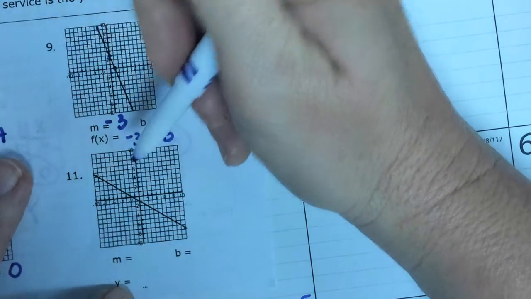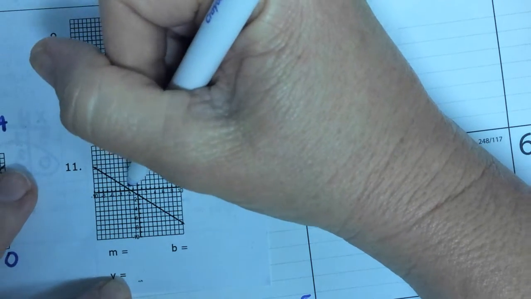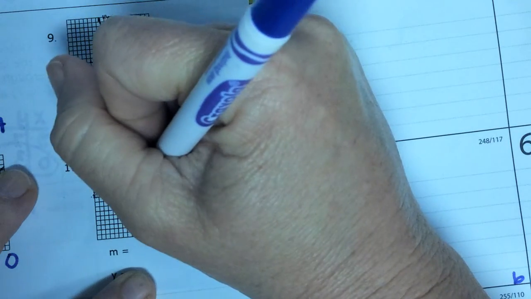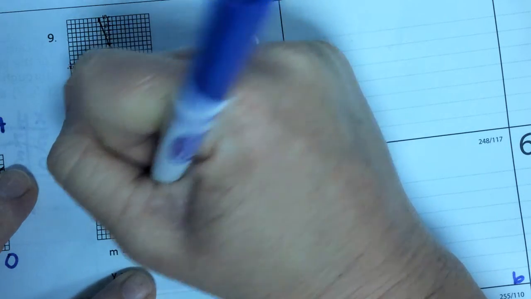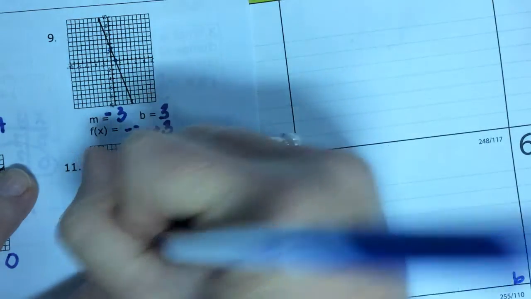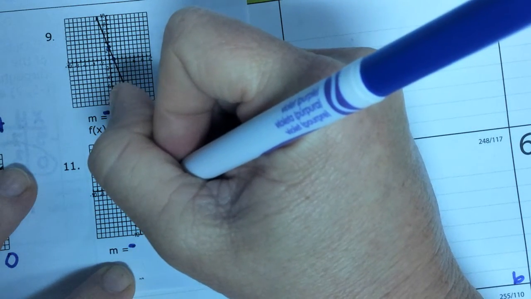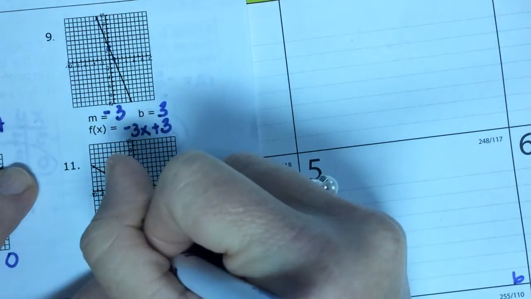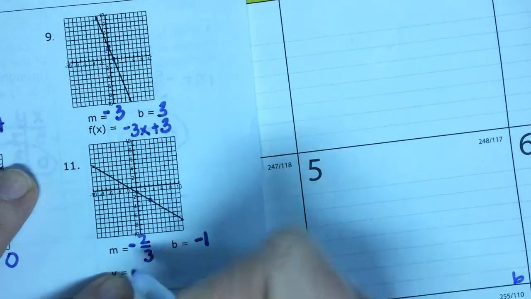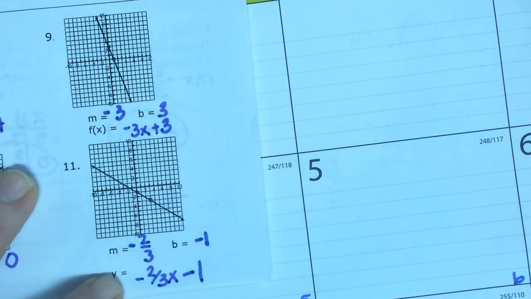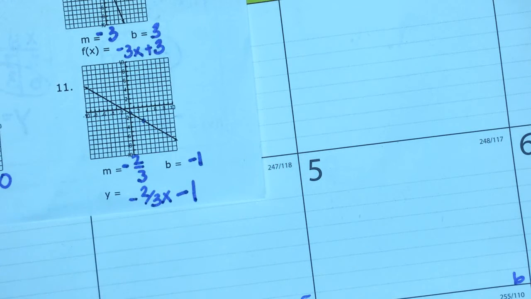So now for number 11, our last one, we can see that our y-intercept is negative 1. Okay, and then another good point would be this one right here. I can already tell that it's negative because it's going down. So I'm going down 1, 2, and over 3. So it's negative 2 over 3. So therefore, y equals negative 2 over 3x minus 1. Okay, and that is all for this worksheet.